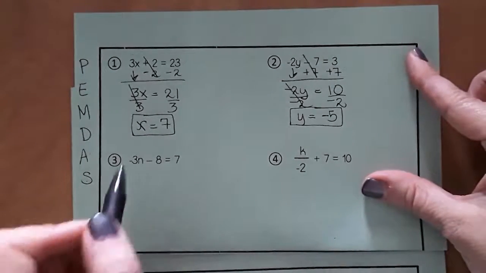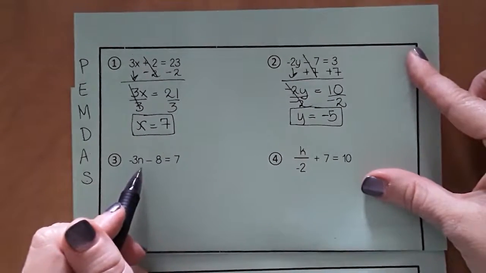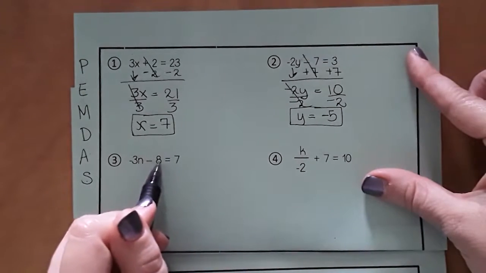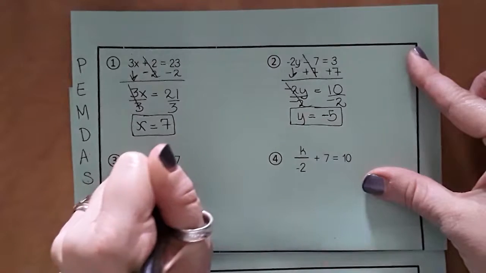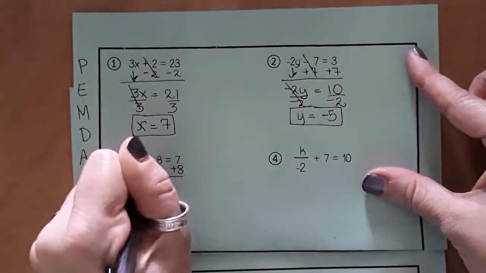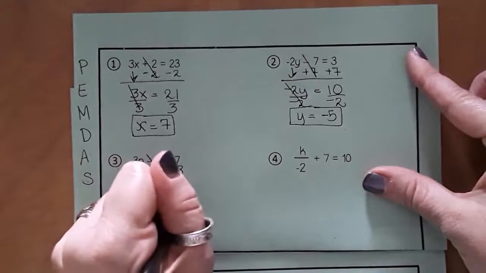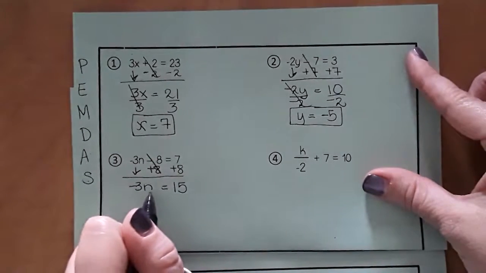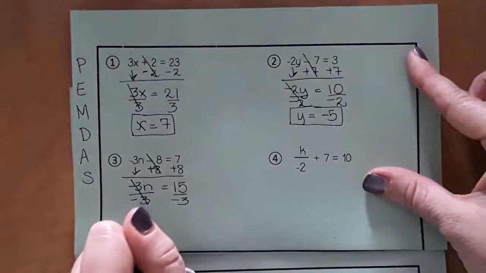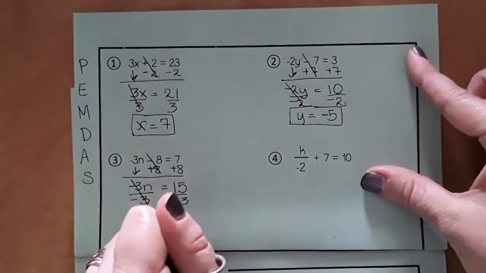All right, let's look at number 3. In order for us to solve for n, it looks just like number 2, they just changed the numbers on us. So let's go ahead and do our add subtract first. In this case, to do the opposite of minus 8 is to add 8 to both sides. Bring down your negative 3n. Cancel your 8s because that makes 0. And then 7 plus 8 is 15. All right. My next step, get n by itself by dividing negative 3 by both sides. Negative 3 divided by negative 3 is 1, so we can just write n. And 15 divided by negative 3 is a negative 5.